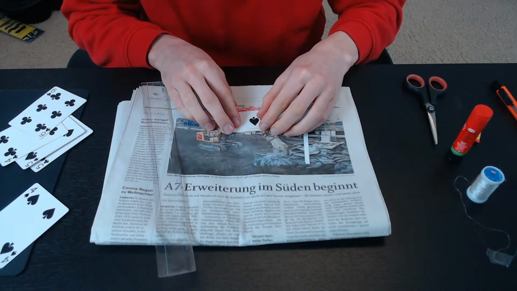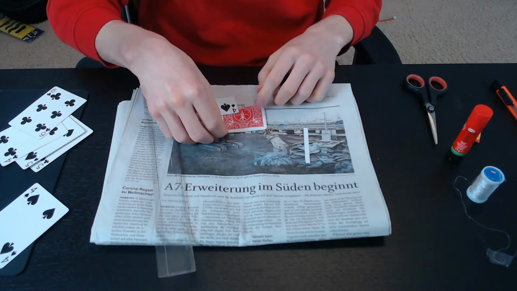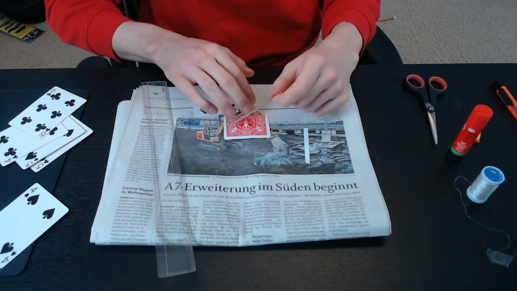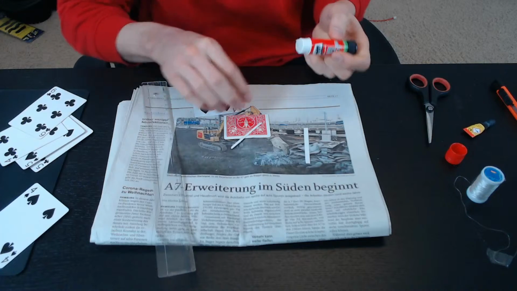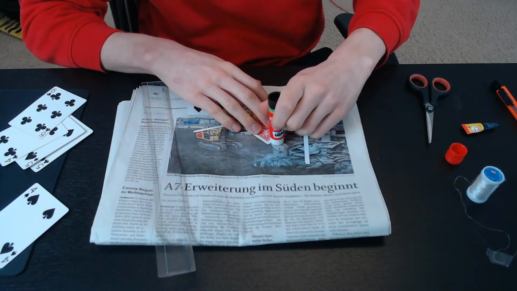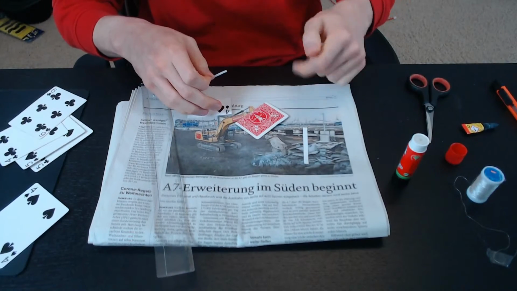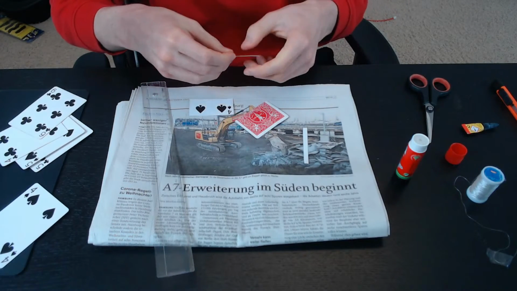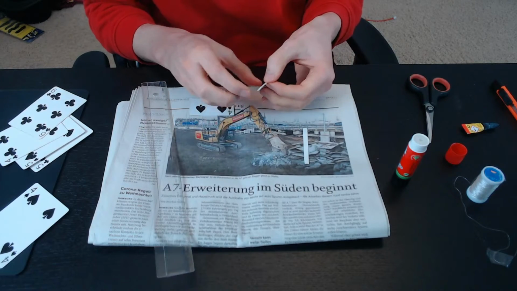So let's first start off by gluing this top part, so this top strip, back on here. So therefore we're going to grab our glue stick, put some glue on, just on the edge. Also put something underneath or on top of your working space, otherwise your parents might kill you for ruining their table.